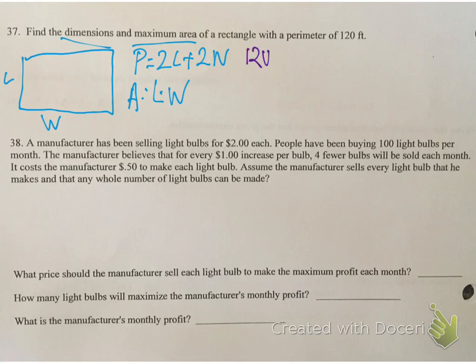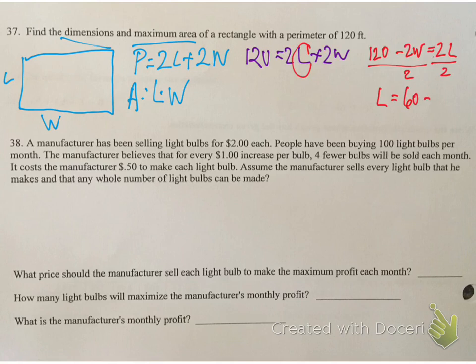So I say that 120 equals 2L plus 2W. I want to solve for one of my variables. I'm just going to say let's solve for L. So get L by itself. So I could say that 120 minus 2W equals 2L. Divide everything by 2. L equals 60 minus W.